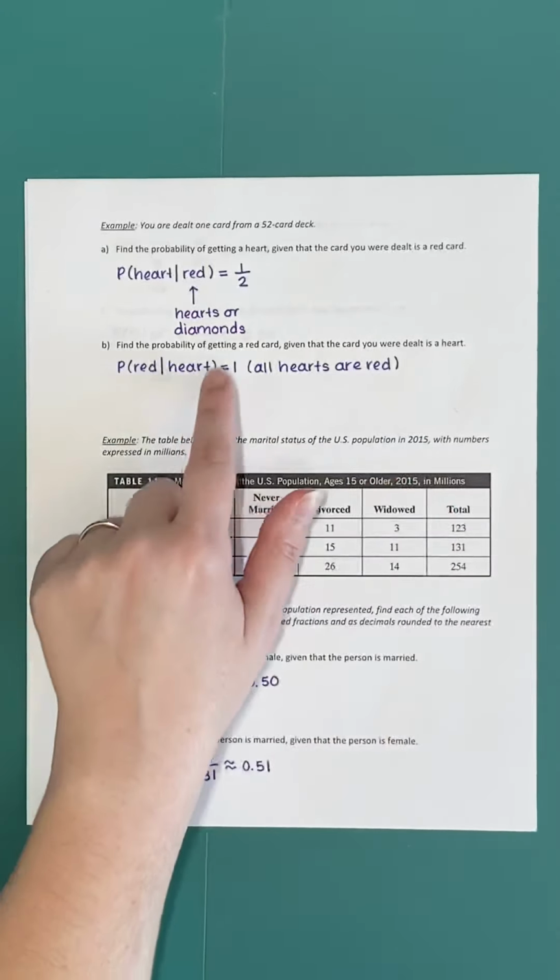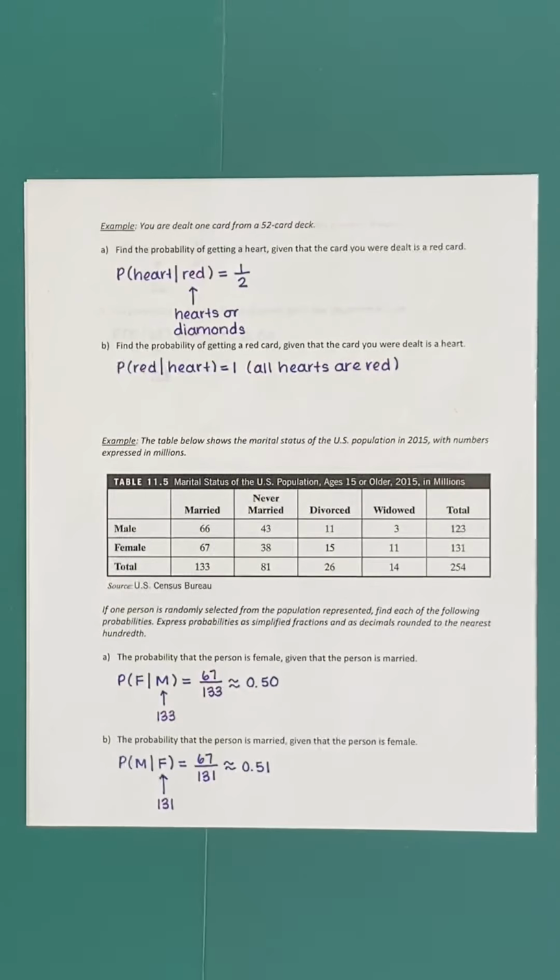Now, if we were again looking at the whole deck, what's the probability of getting a red card? At that point, the probability is 1/2. Half the time we'll get a red card, half the time we'll get a black card on average. If we've already restricted the deck to just a selection of hearts, then we are guaranteed to be choosing a red card, because all 13 cards out of the 13 hearts are going to be red cards.